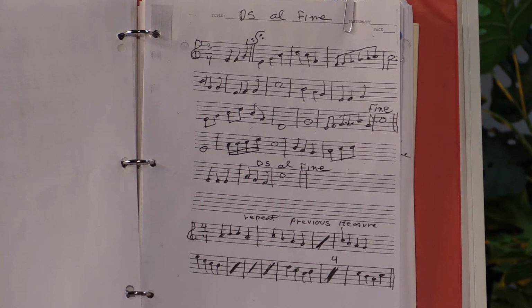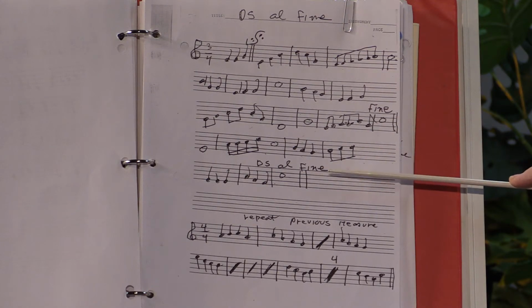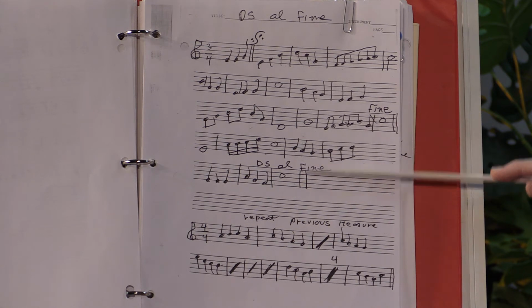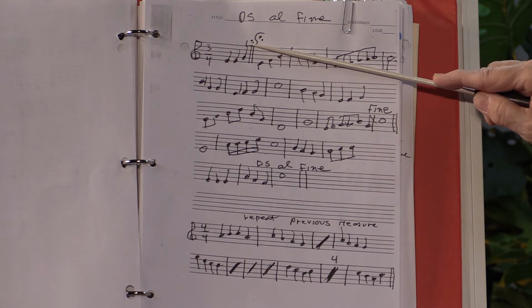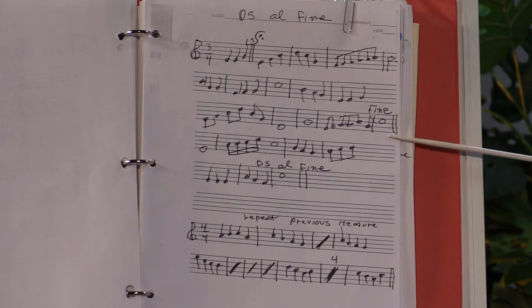Now, what's the advantage of one over the other? The advantage of using the D.S. al Fine is that you have a definite stopping point. If I put a repeat sign, and there was a repeat sign here, I would be playing beyond that point.